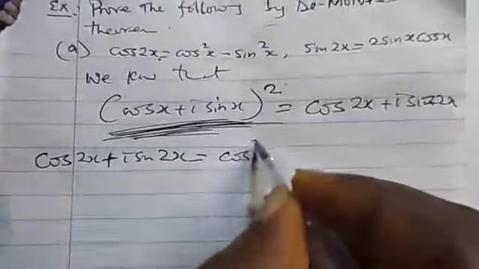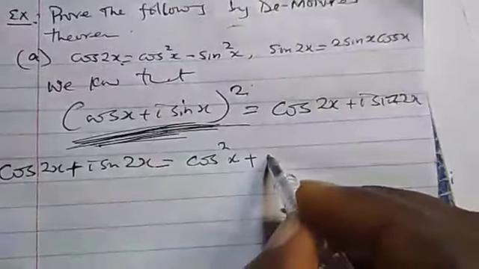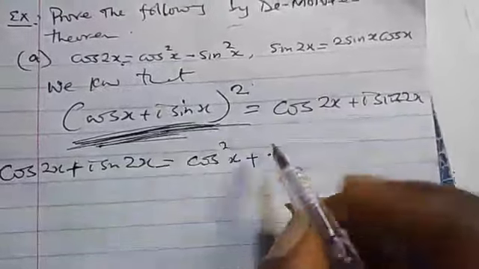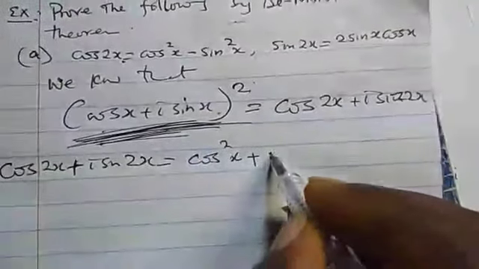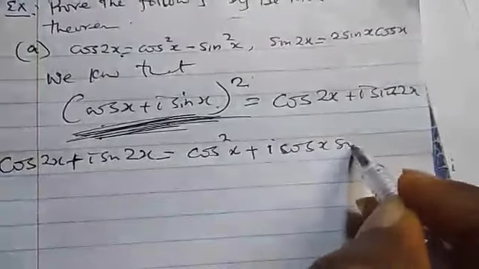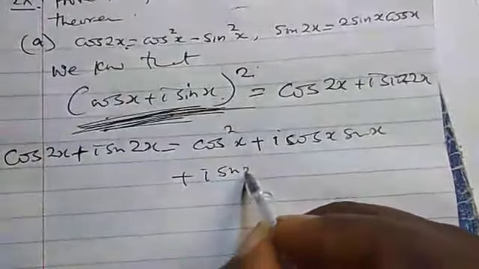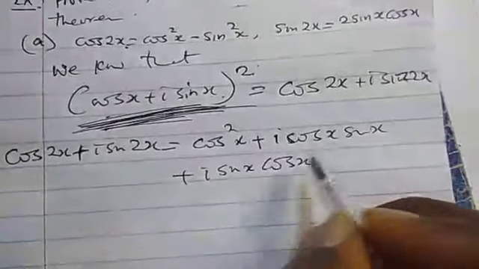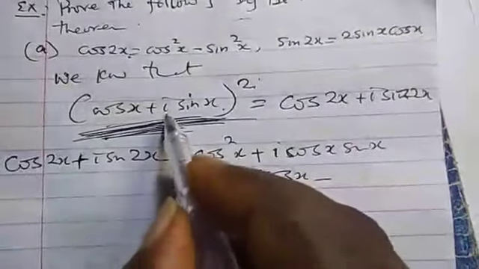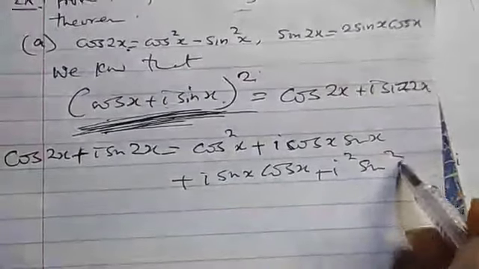That should give me cos square s plus cos this times this, that will be i cos s sin s plus another i cos s sin s, and finally this plus i squared sin square s.